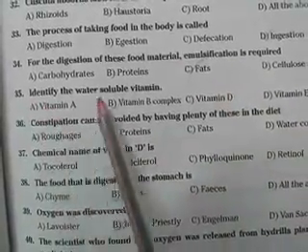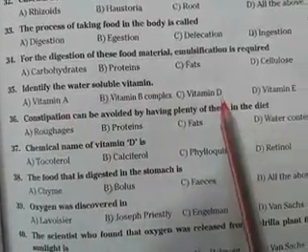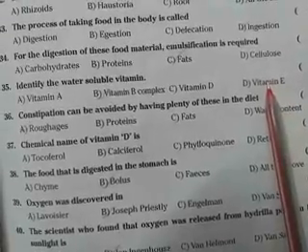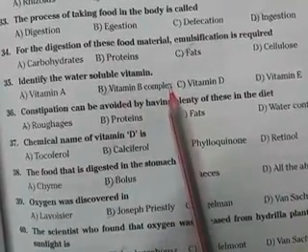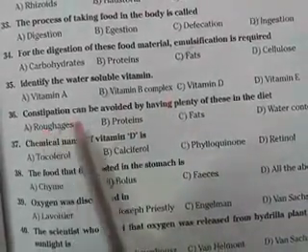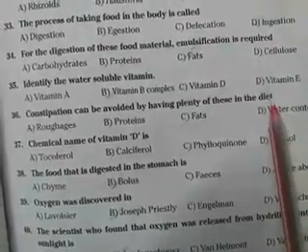35th bit. Identify the water soluble vitamin. Vitamin A, vitamin D, vitamin E. These are fat soluble vitamins. So vitamin B complex is the water soluble vitamin. Constipation can be avoided by having plenty of these in the diet.